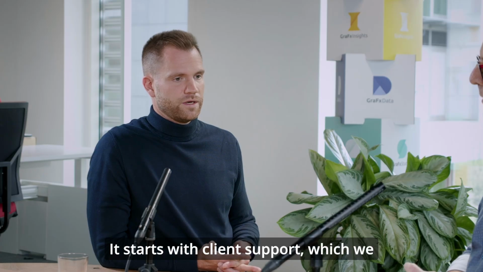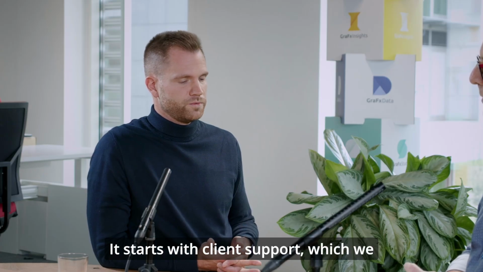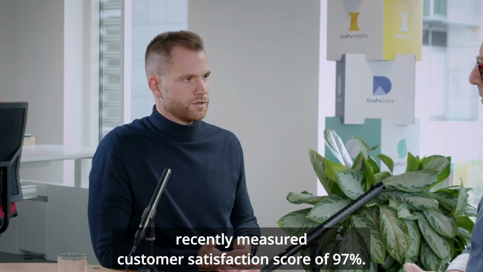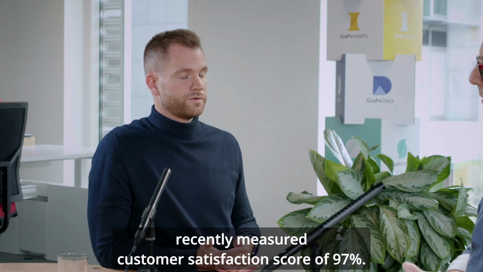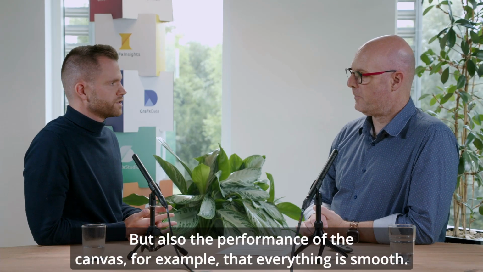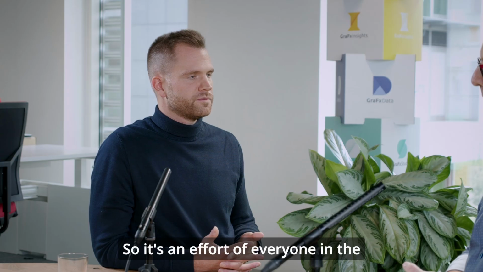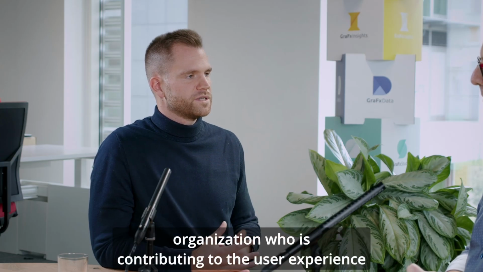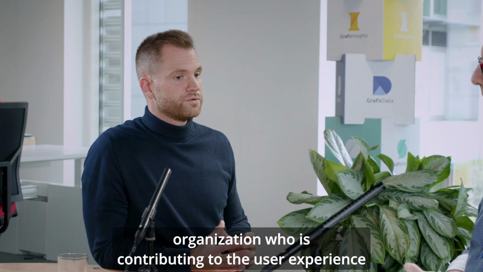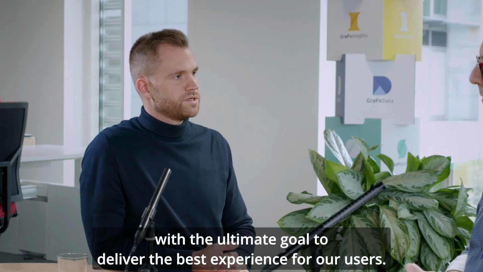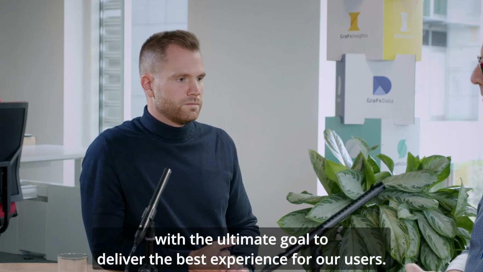It starts with client support, where we recently measured a customer satisfaction score of 97%. But also the performance of the canvas, for example, that everything is smooth. So it's an effort of everyone in the organization who is contributing to the user experience, with the ultimate goal to deliver the best experience for our users.